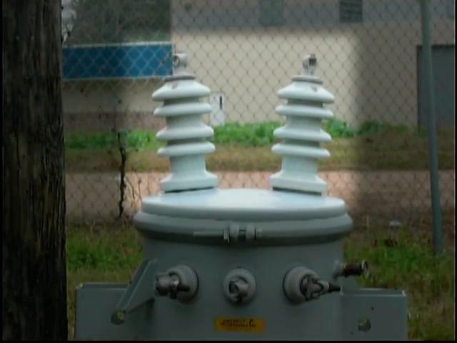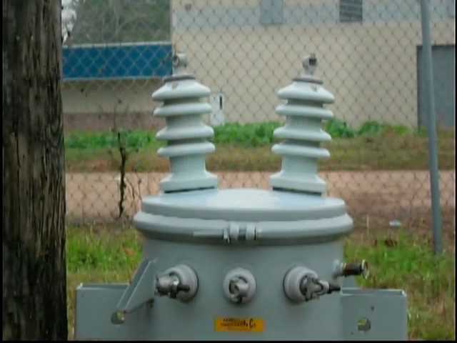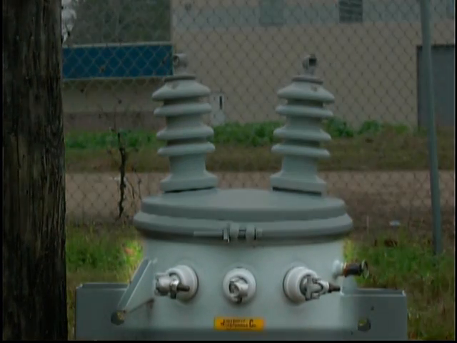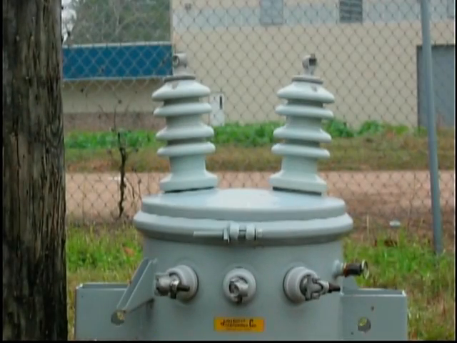The primary bushings are insulated for the rated primary voltage and serve as connection points between the primary distribution system and each end of the primary winding. As with the single-bushing design, secondary bushings are located on the side of the housing.